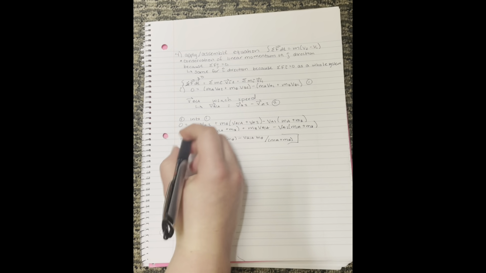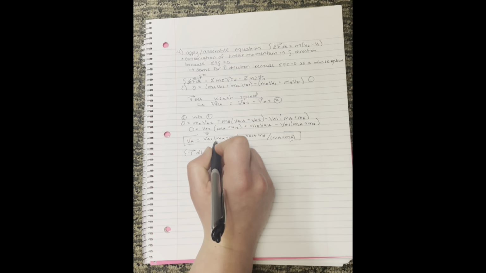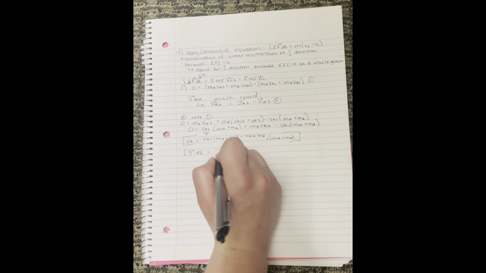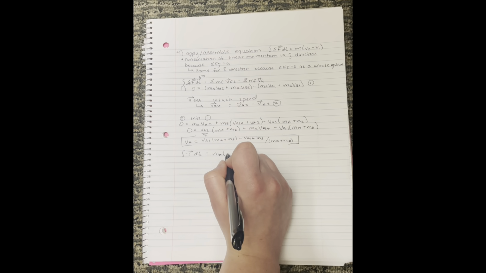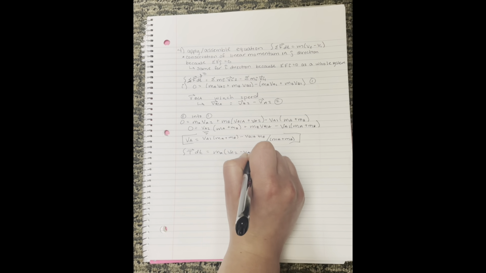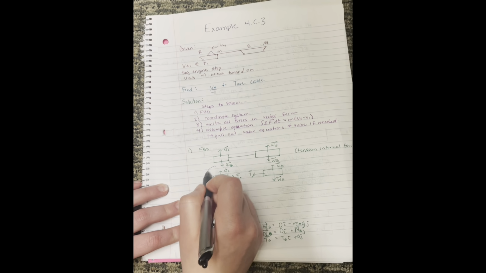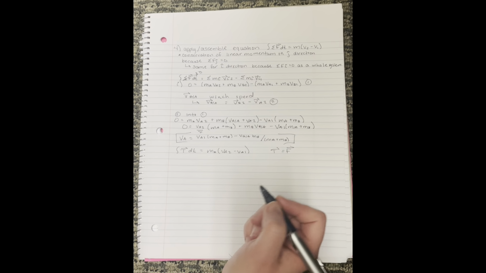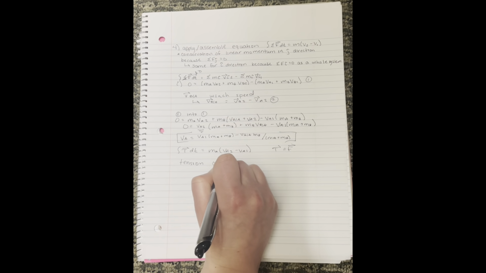Our second part, we use the same equation above, except we're finding tension. So tension we will say is T, which replaces the F. And we will be using block A from our free body diagram. We'll be using this one here. So tension ends up being constant.